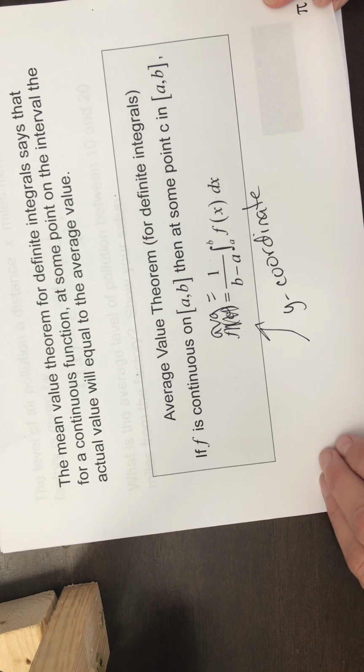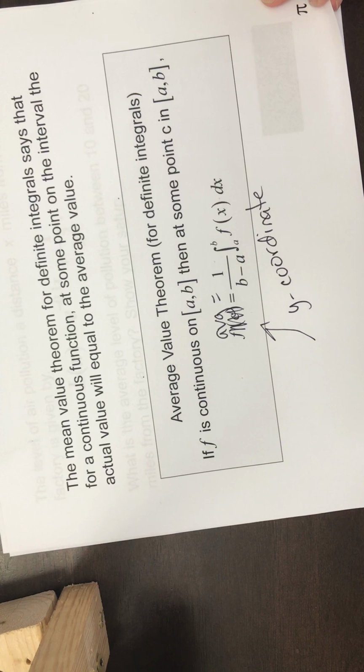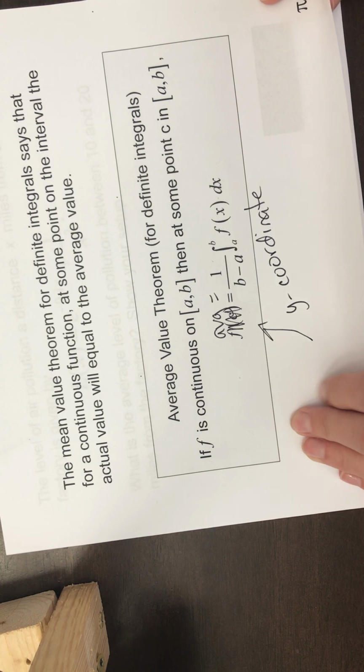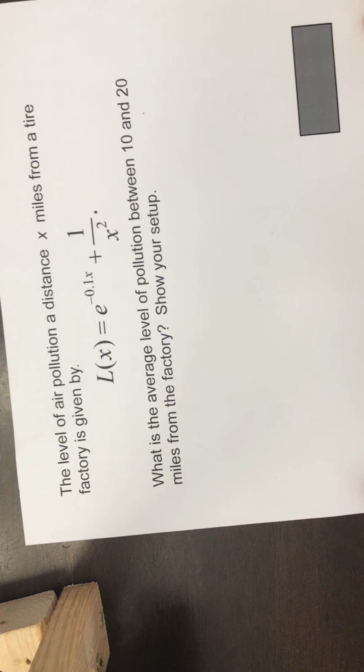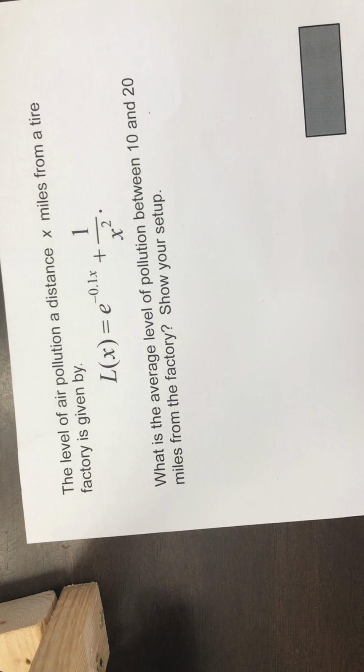Okay, hopefully you've had enough time to write that down. Pause if you need to, and let's just do one really easy example. Super quick lesson today. Okay, take a minute to read this. The level of air pollution X miles from a tire factory.